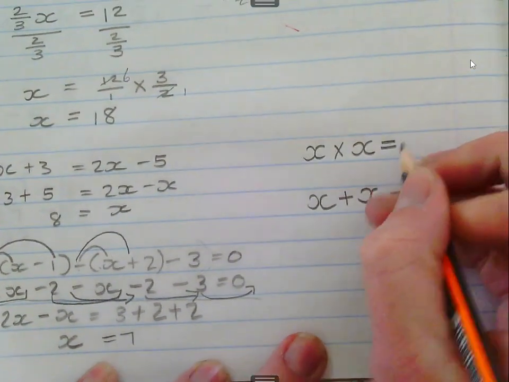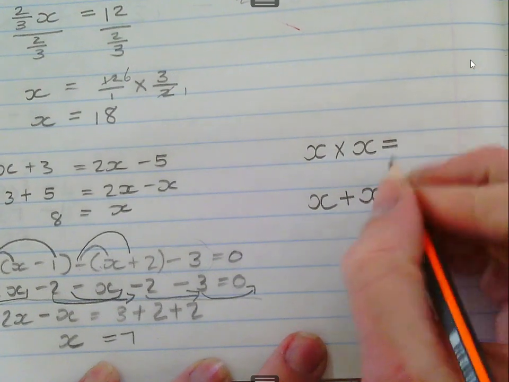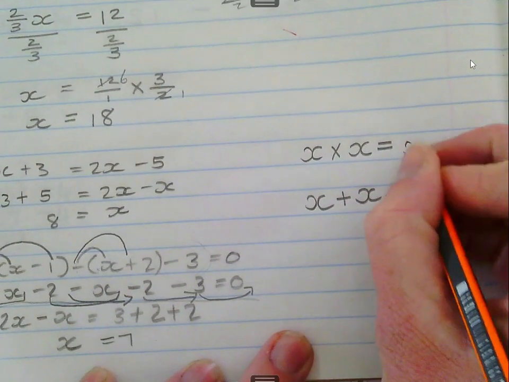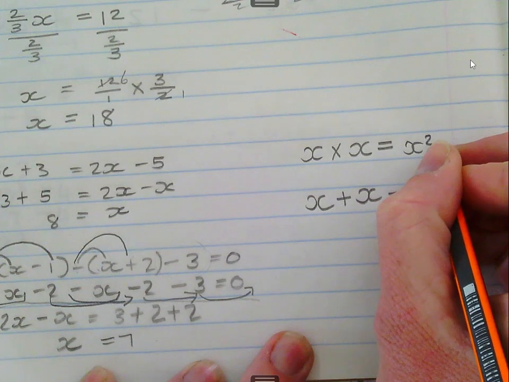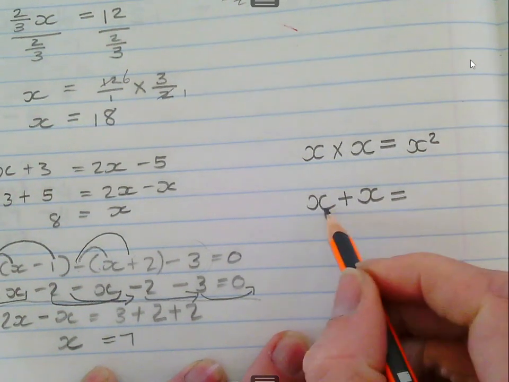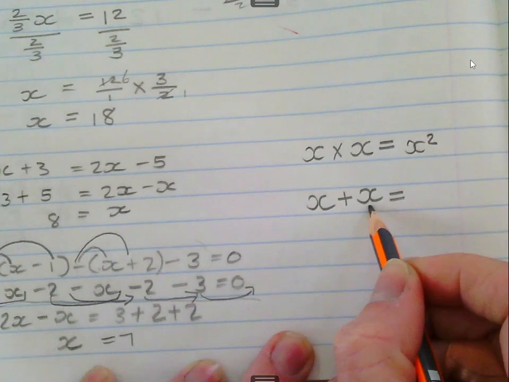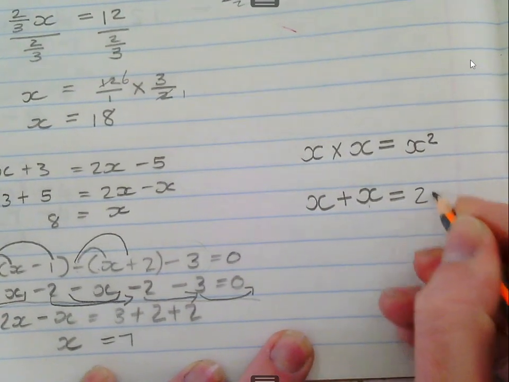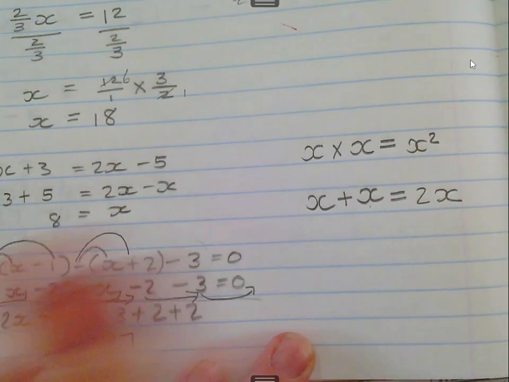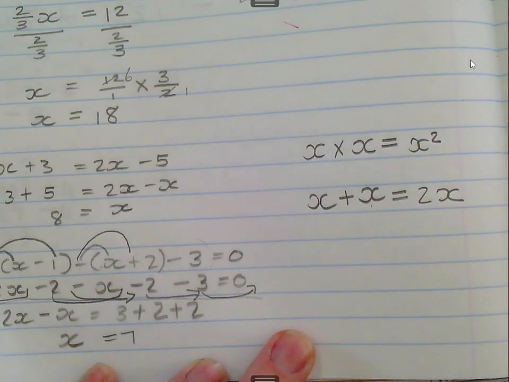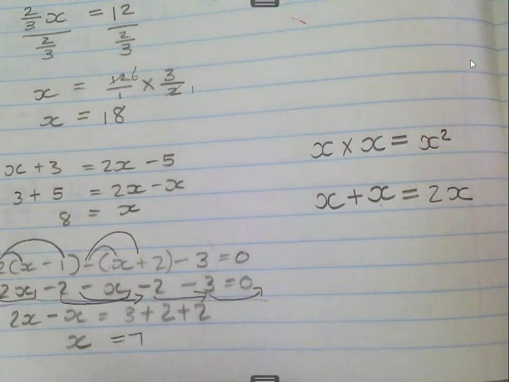Okay, when I say x times x, it's x squared. Do we all agree with that? Okay. And if I have x plus x, what's that going to be? 2x. Do you all know this? This is important. Okay, now we can do F together.